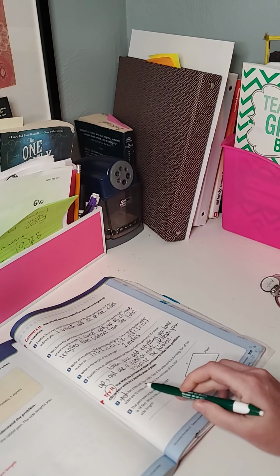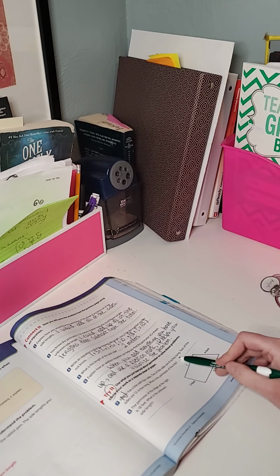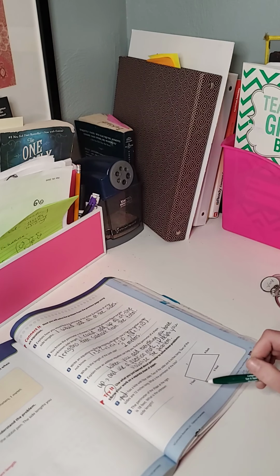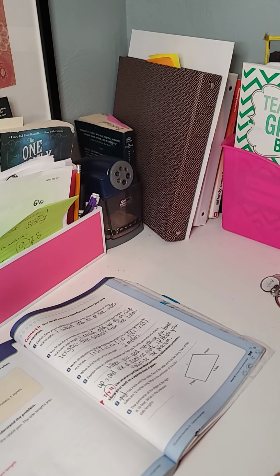So again, she has a kite with 4 sides. 2 of the sides are 8 inches long. 2 of the sides are 12 inches long. What is the perimeter of the kite? So friends, I want you to see if you can do that one on your own. If you need to, pause the video, set that up.